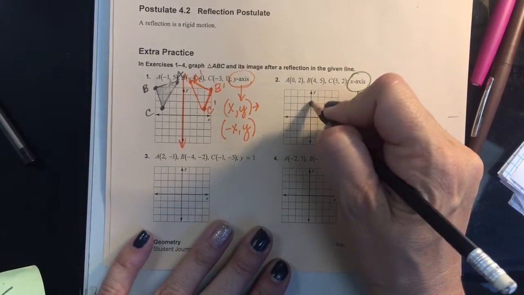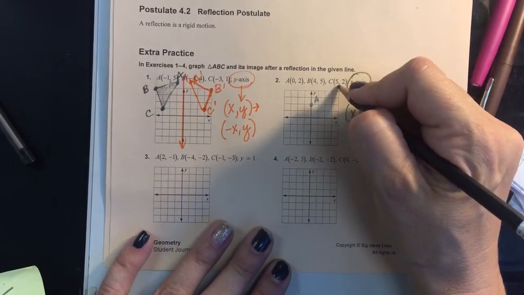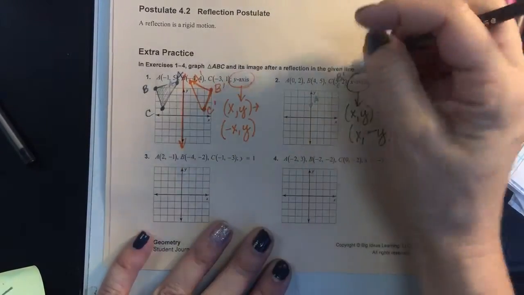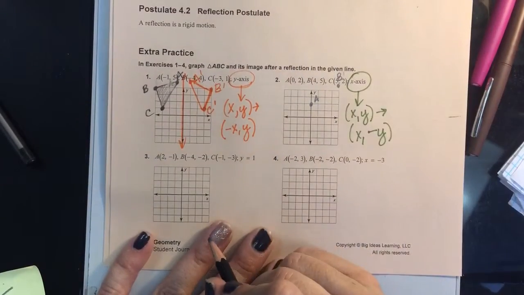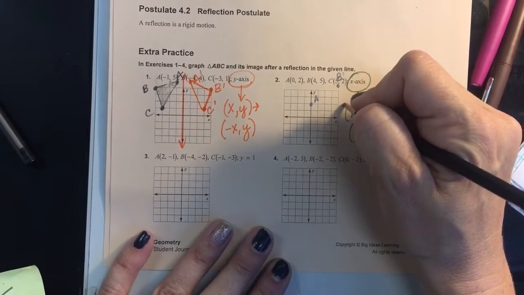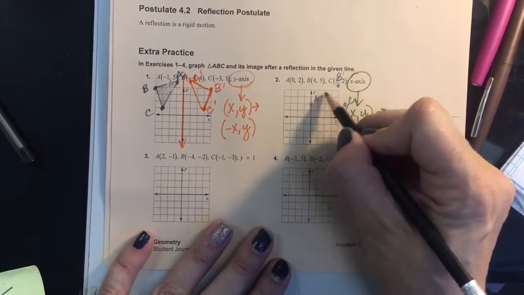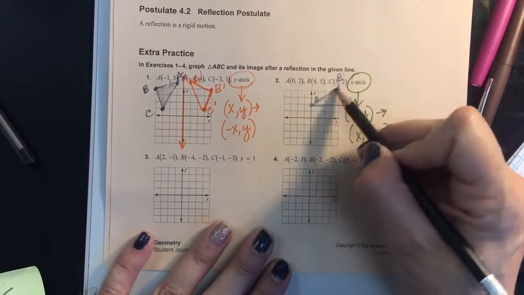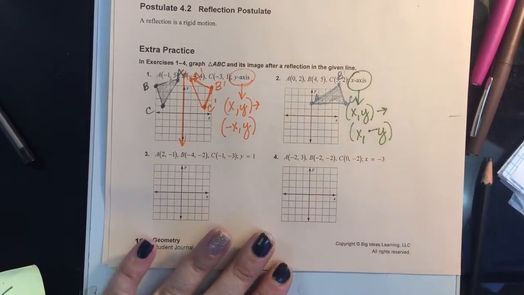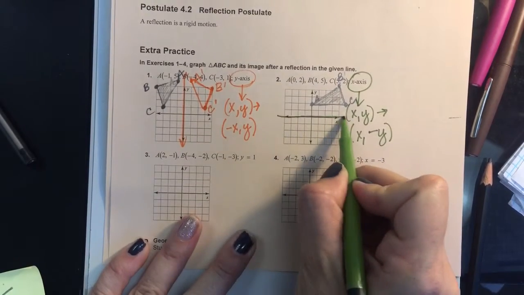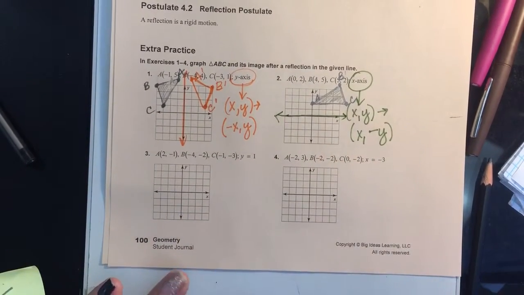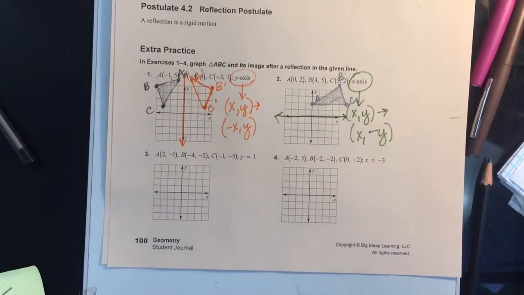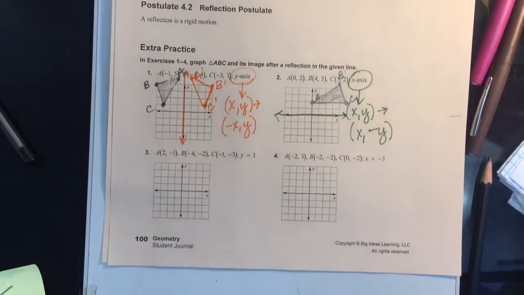So (0, 2) is where A sits. (4, 5), I'm putting it up here off the grid. I don't care. We can still flip it. That's where the B sits. And then (5, 2) is where the C sits. And that would be sitting just right outside here. So my pre-image now is this triangle. And this time I'm going over the x-axis.